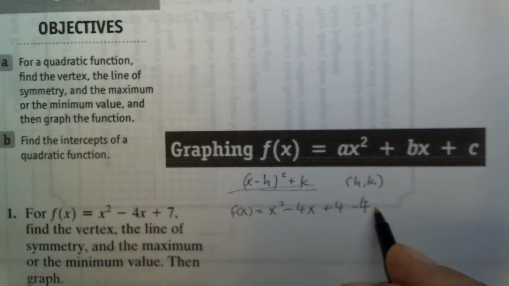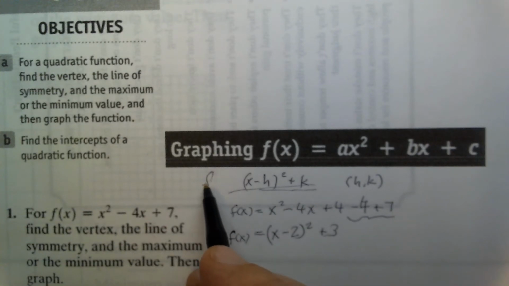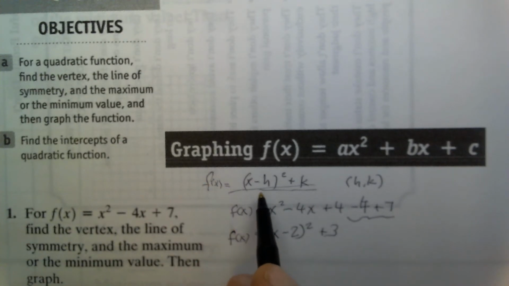And then we have plus 7. Now when we take the first three terms, this is x minus 2 squared, and then we combine these two terms, plus 3. So now we have the function written in this form, f of x equals x minus h squared plus k.